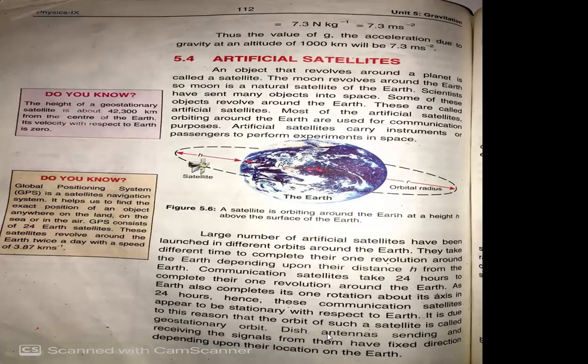These antennas are fixed on your floor or your roof. They are fixed at a fixed position in order to capture the sending or receiving of the signals from these satellites. So I told you communication satellites are sent into space for the purpose of communication, for the purpose of television programs to be broadcast.